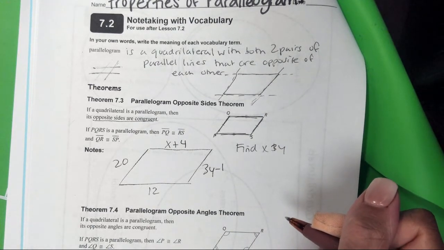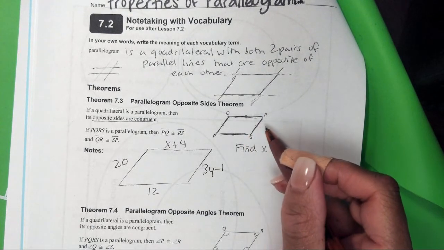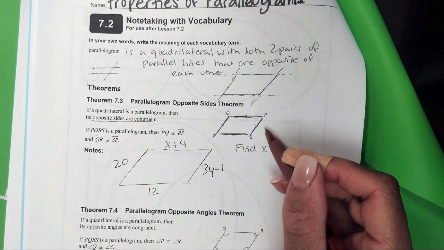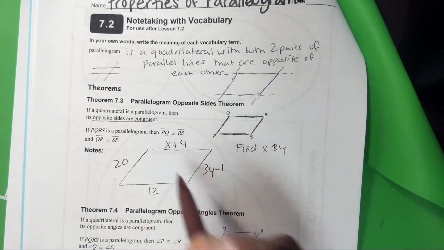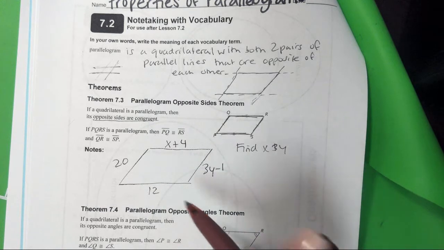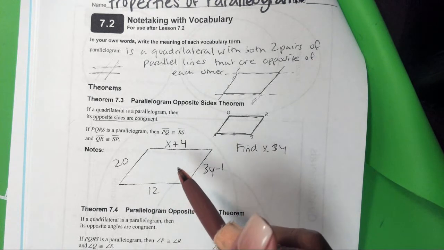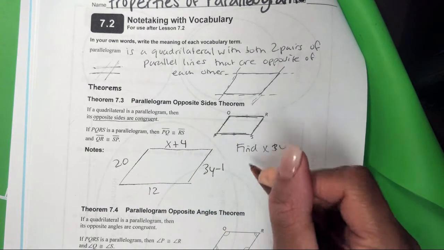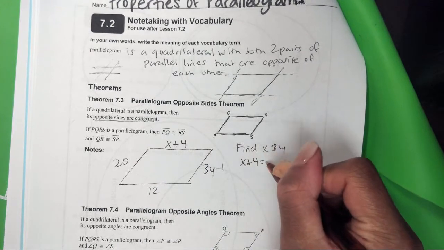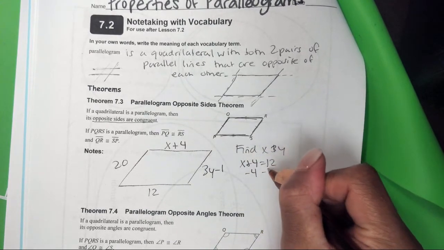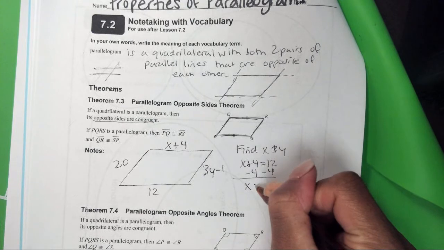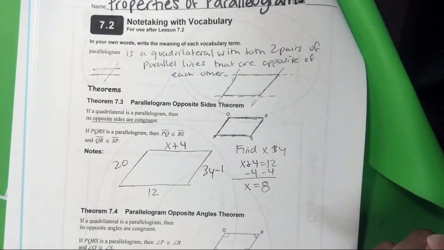So let's start off with x. So going by our parallelogram opposite sides theorem, what is congruent to x plus 4? That would be 12 because it is parallel to it. So I would set x plus 4 equal to 12, subtract from both sides, so I have x equals 8.